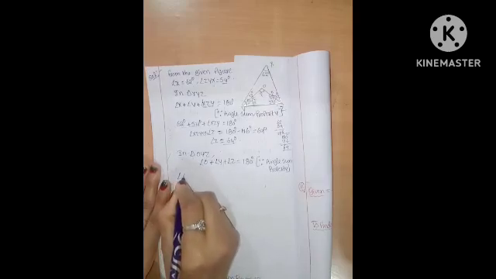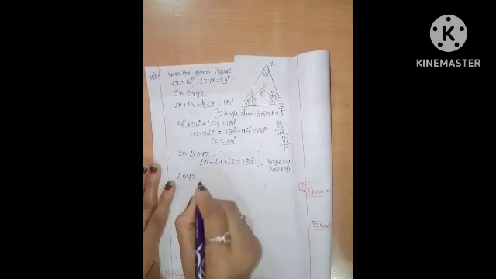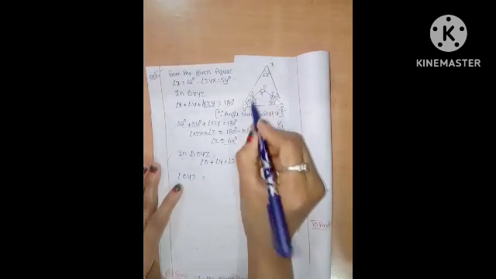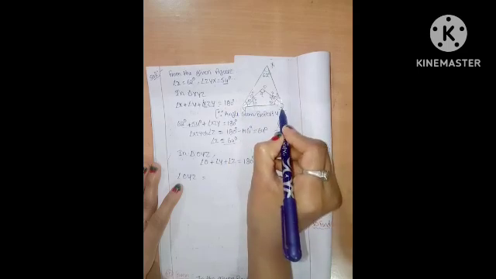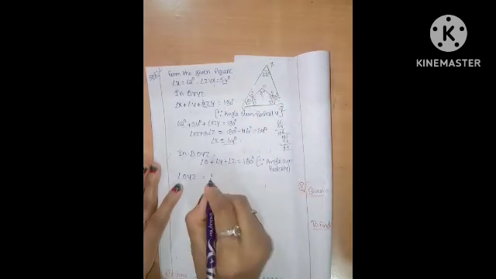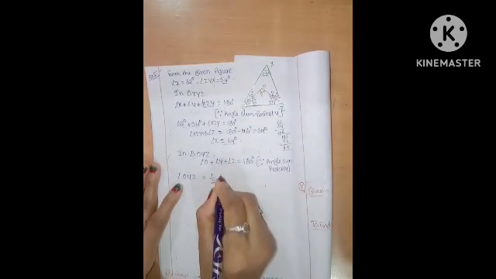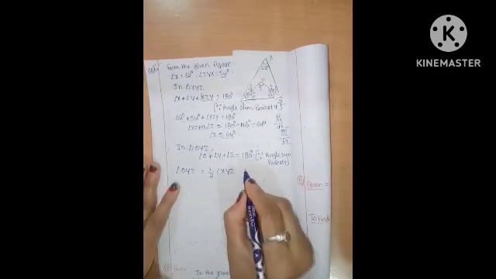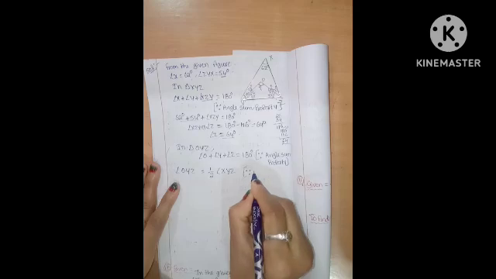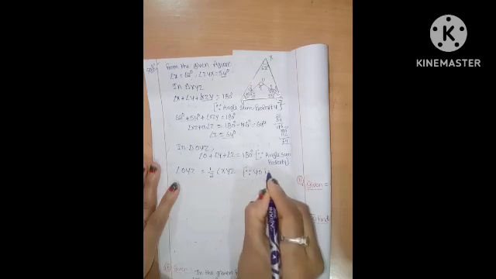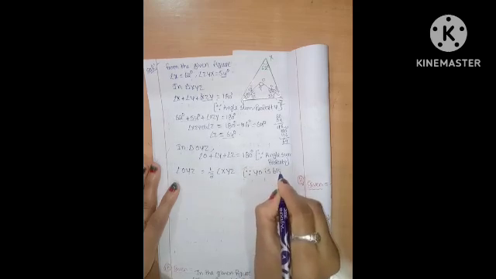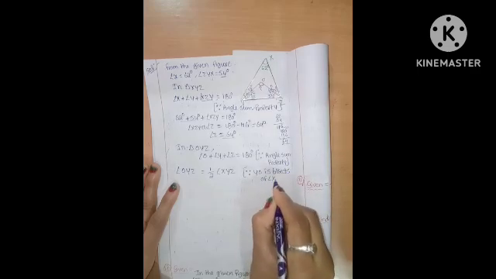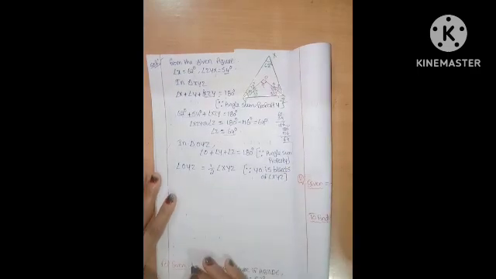Angle OYZ, how will you calculate this one? Angle OYZ is equal to half of angle XYZ. Why? Because YO bisects angle XYZ, as given. Are you clear?